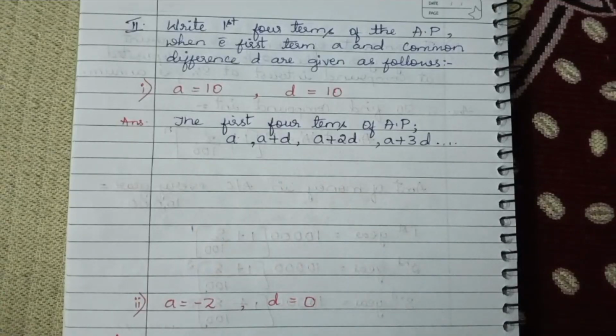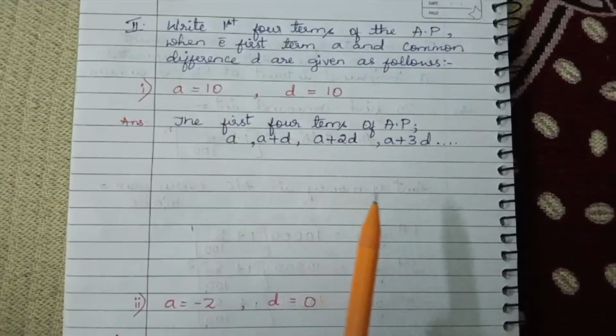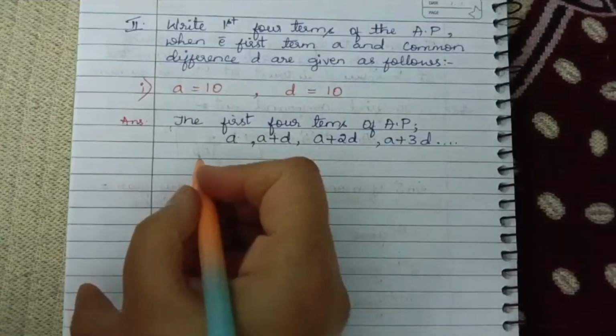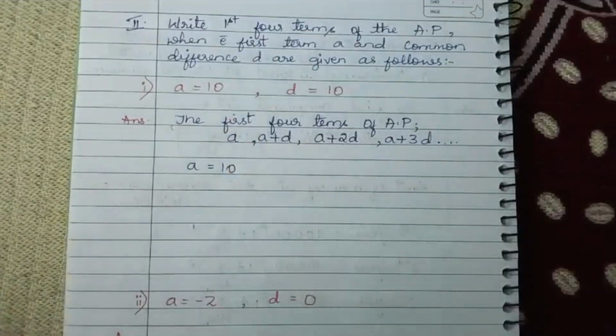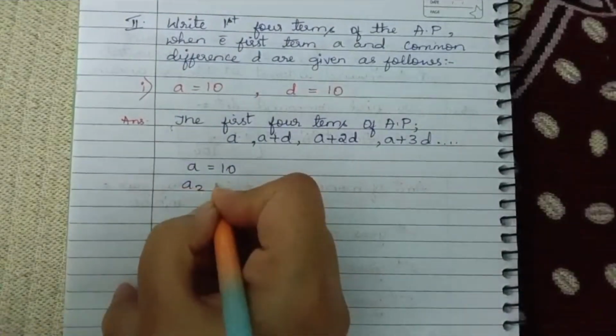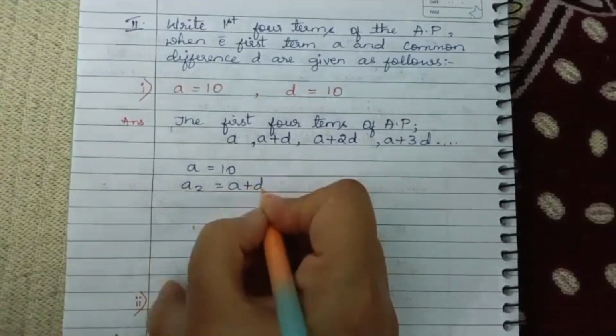How it came about, if you have a question, in the starting of this video I have already explained the key points of arithmetic progression. If you go through that, you will have a better idea of what we are doing here. Just go through that because it is very important while doing arithmetic progressions. Now let us go to the sum. Here the first 4 terms are A, A plus D, A plus 2D, and A plus 3D. Now we have to do the sum: A is equal to 10. A2 is A plus D.